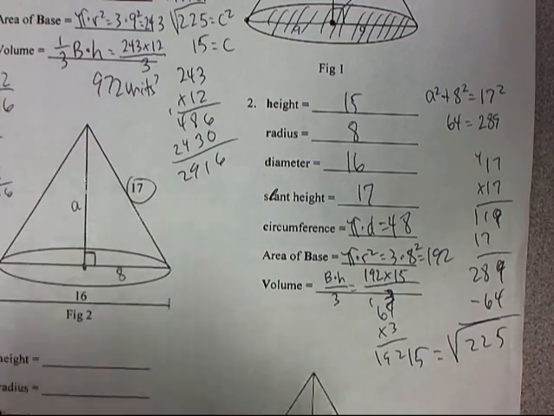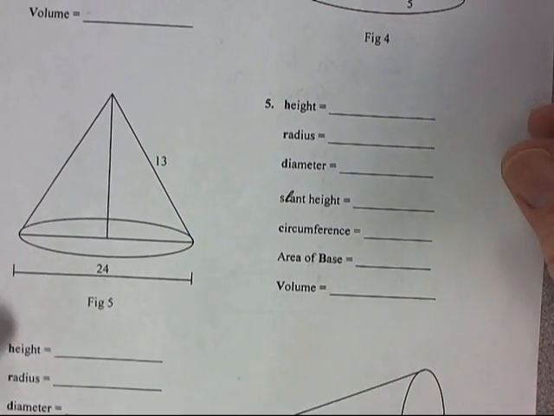Okay, so you answer the rest of these on the front and the back the same way. And good luck.